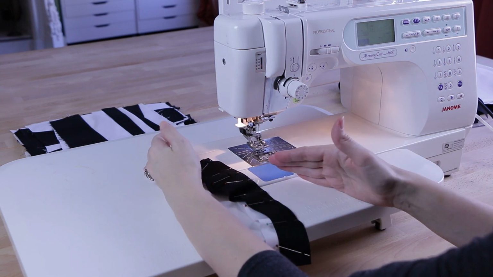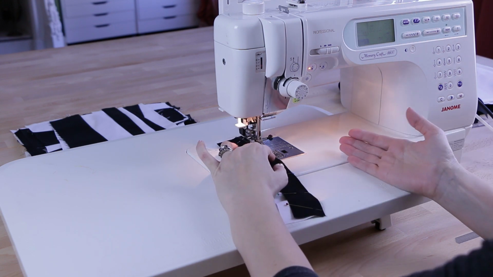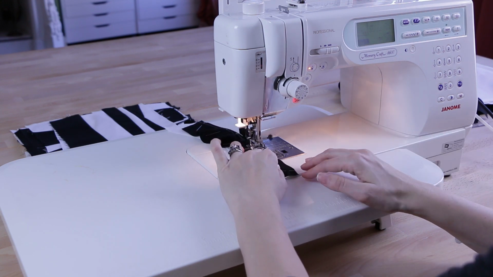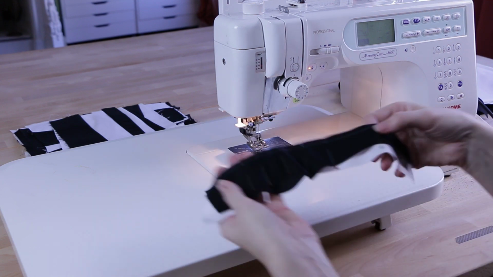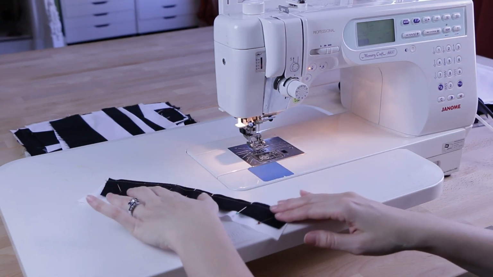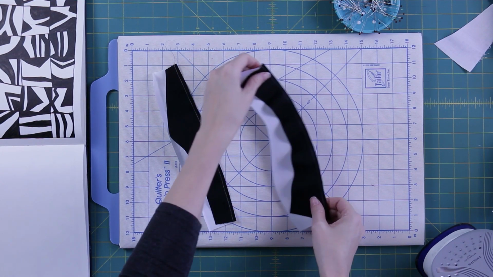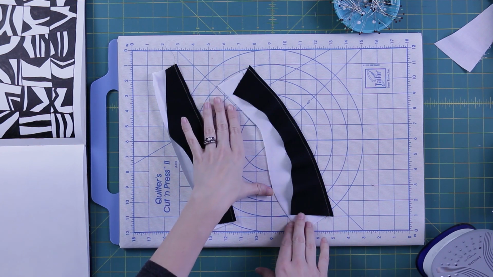So I've pinned it so there shouldn't be any puckers. Okay, so I've got this piece all sewed up and I'm ready to take it to my pressing station and press it. I've got these pieces that are already sewn, and I want to show you how I press these.